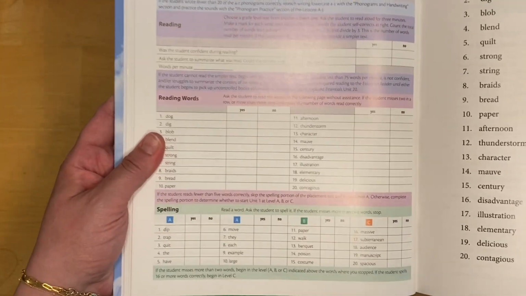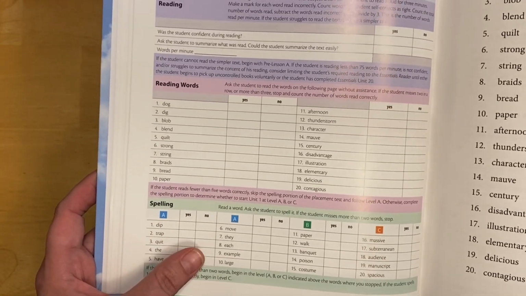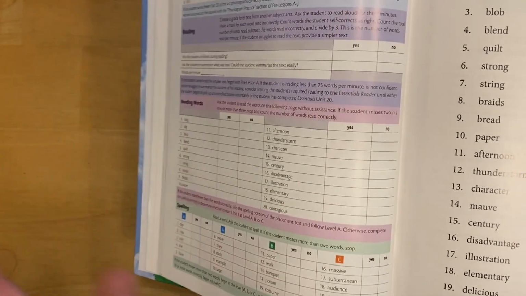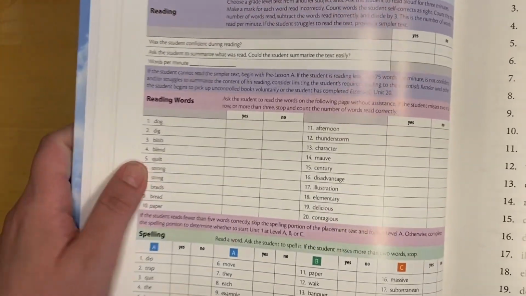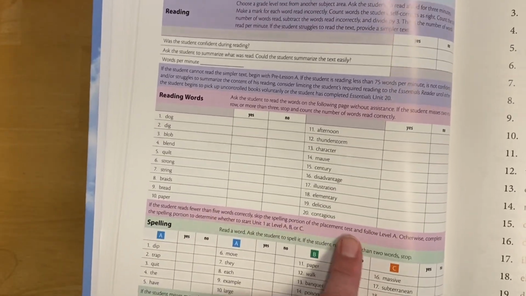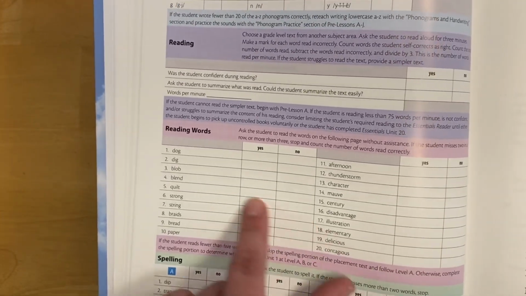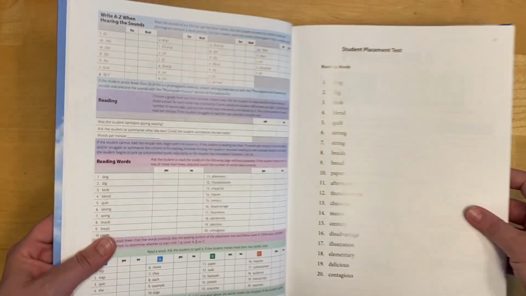Mostly what tests them into A, B, or C is the spelling. So pretty much how well they spell is what is going to put them into A, B, or C. And a little bit about the reading as well. It says if they read fewer than 5 words correctly, skip the spelling portion and follow level A. So this just gives you an idea of where your child needs to start.